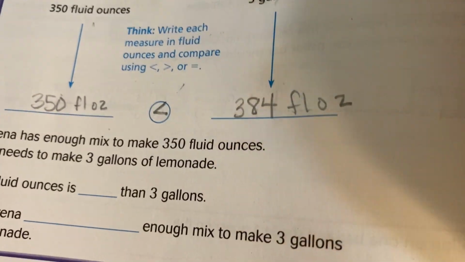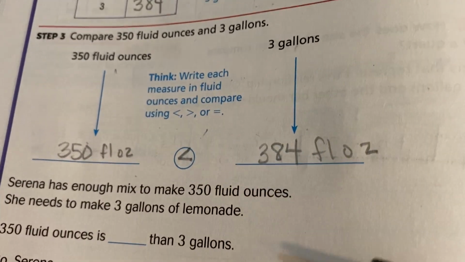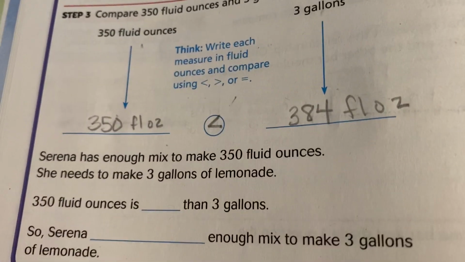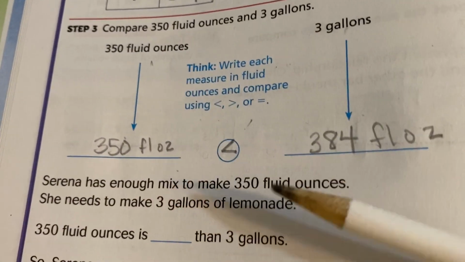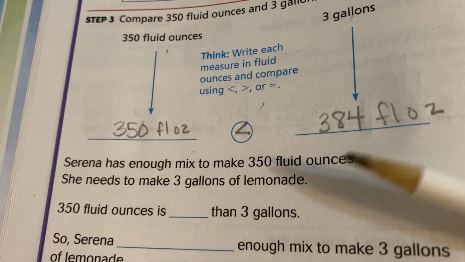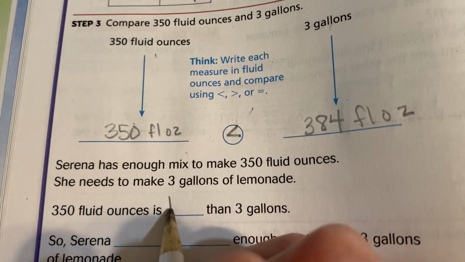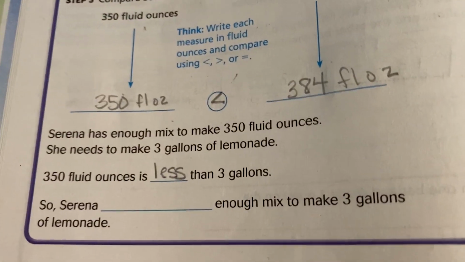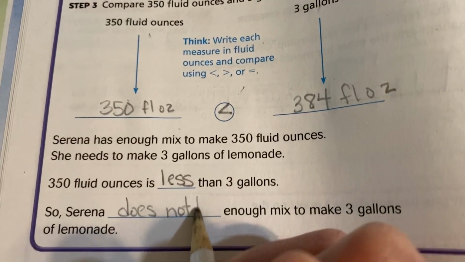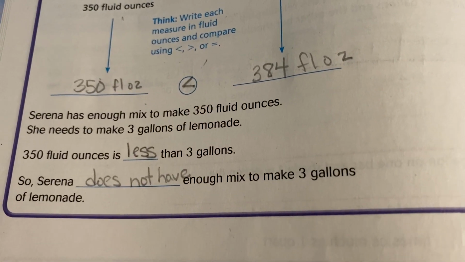So if she needs 384 ounces, she has 350 ounces. That's what we need to think of. So Serena has enough mix to make 350 fluid ounces. She needs to make 3 gallons of lemonade. 350 fluid ounces is less than 3 gallons. So Serena does not have enough mix to make 3 gallons of lemonade. She would have to go get more.